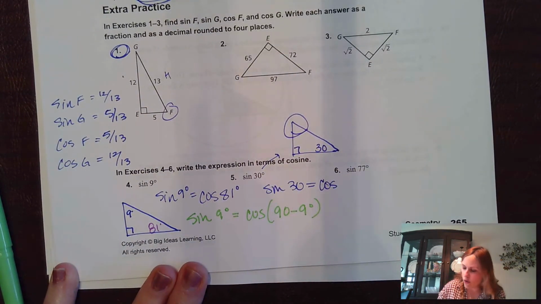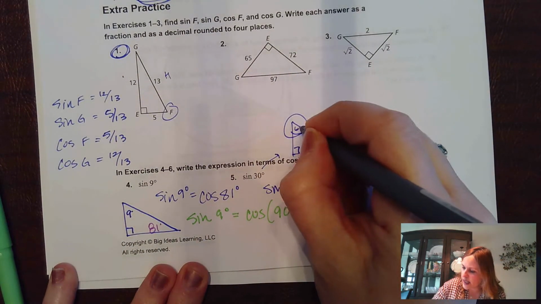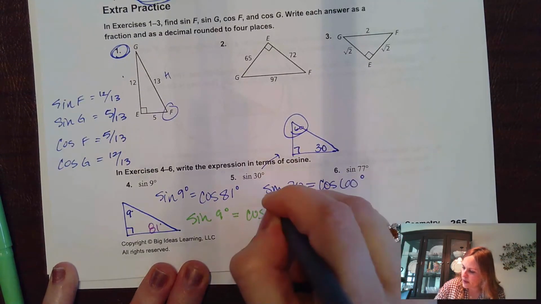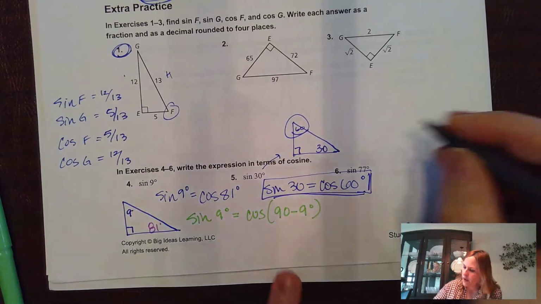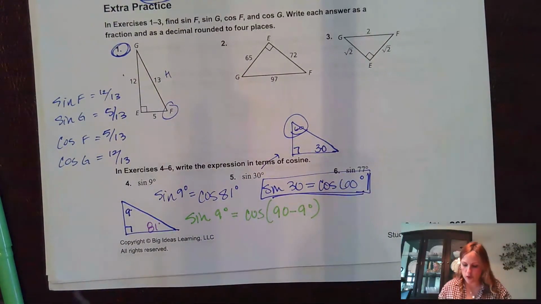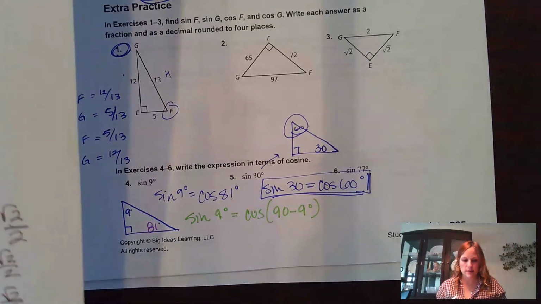So what is that angle? Well, if this is 30, then this has to be 60. So that would have to be a true sentence. And then sine of 77, I'll have you try on your own, and then I'll circle back around and give you answers at the end.